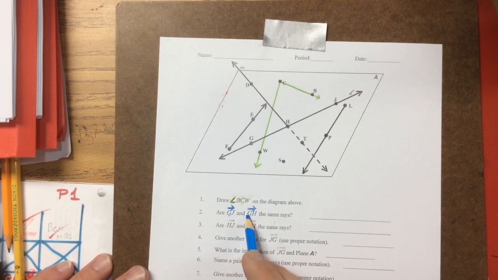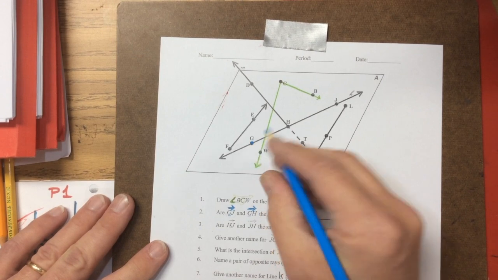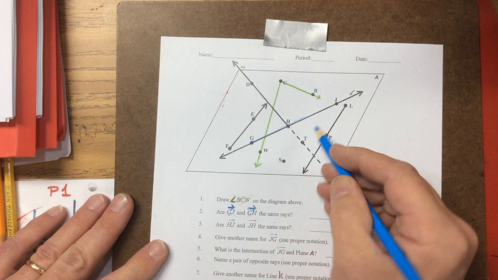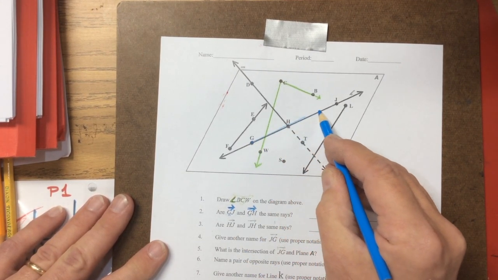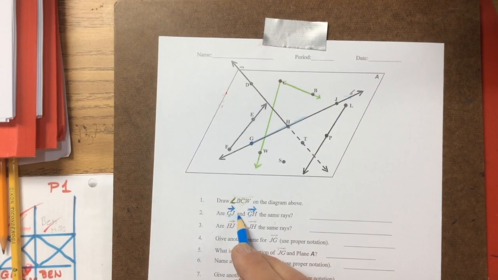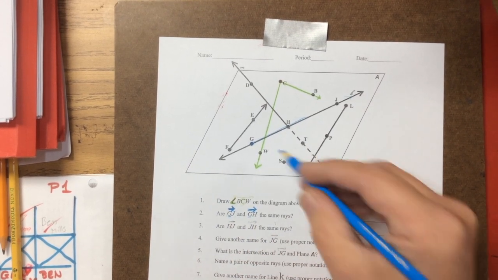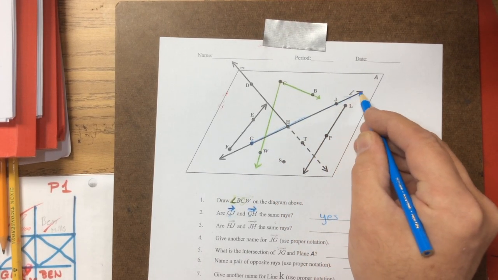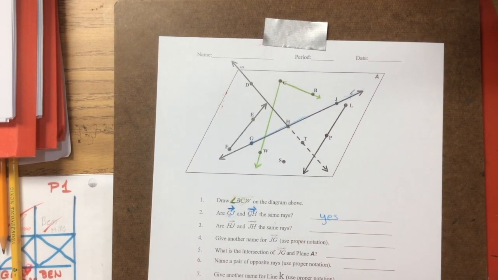This asks, are GJ and GH the same ray? So G is the endpoint, and if I go in the direction of H, that's my ray right there. And if I go in the direction of J, because they're collinear points, I'm going the same direction. So GJ and GH are the same rays. Okay? Because if you start here and go in this direction, whether you call the direction H or you call the direction J, it's the same thing.